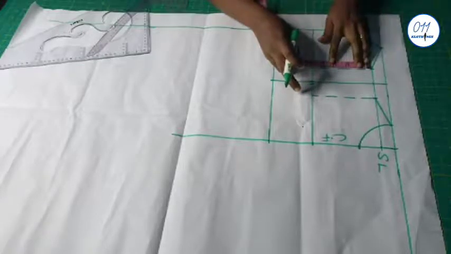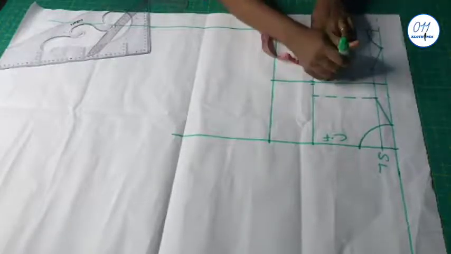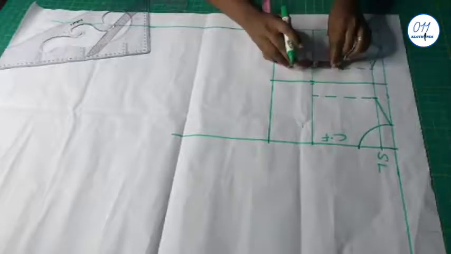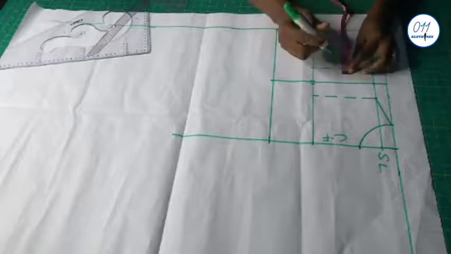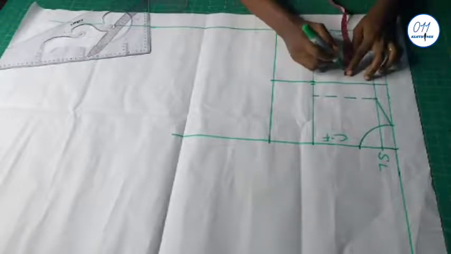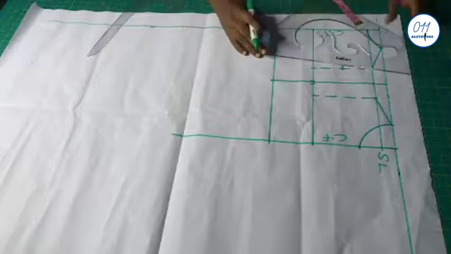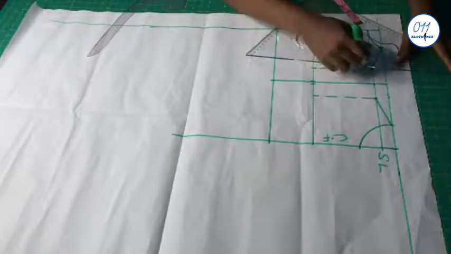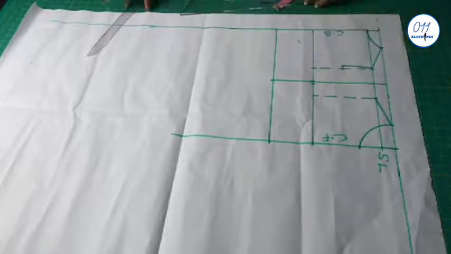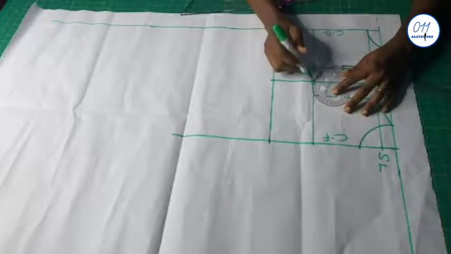I will now locate the middle point of the dashed line for the back pattern. I will go in by 1/4 of an inch, and I will mark the 1/4 of an inch. Then I will connect it to the shoulder tip like this. I will now curve this lower part using my French curve.